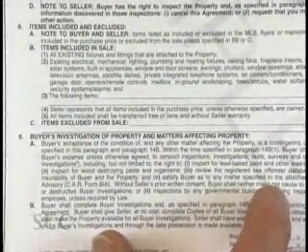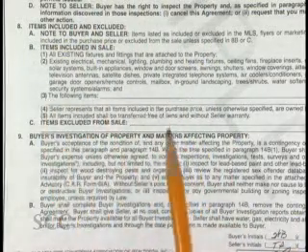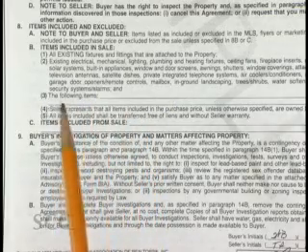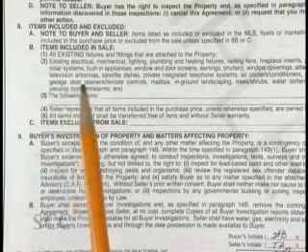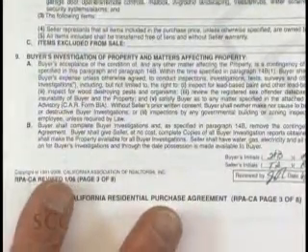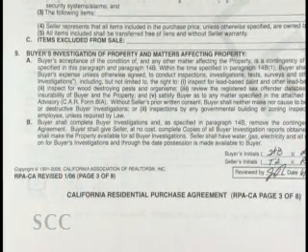This part here is talking about any items that are going to be included or excluded in the sale. So if you have something that you want to not sell with the property, you want to take with you, or that you want to make sure is with the property, this is where that's spelled out. This part is talking about a buyer's investigation or inspection of the property. That's what this paragraph is about, where you can hire somebody to come in and take a look at the property and see what conditions it is to find out whether you want to buy it or not.